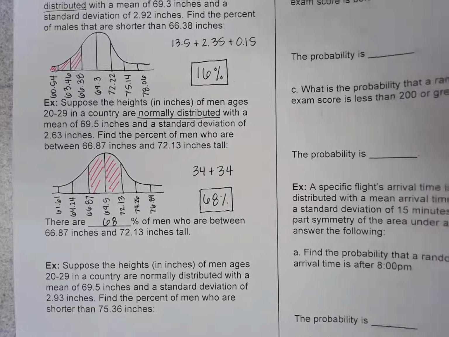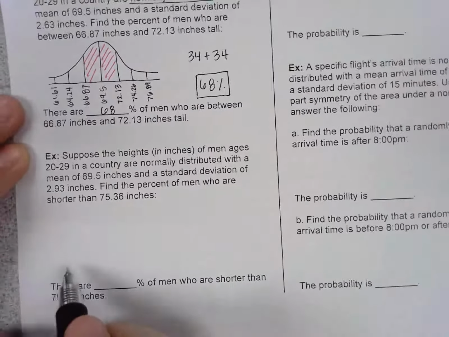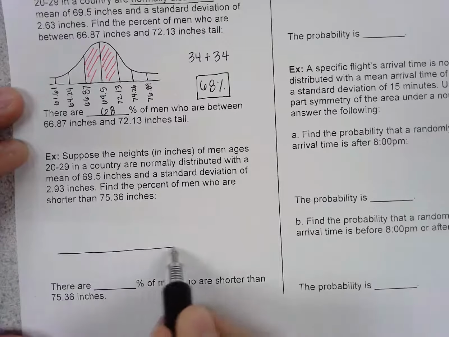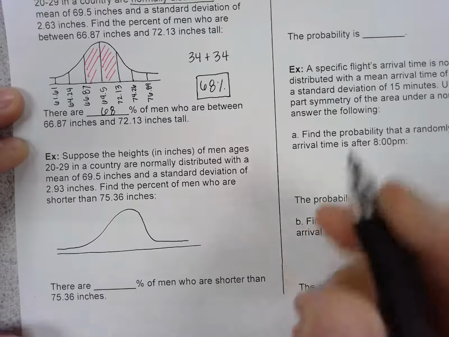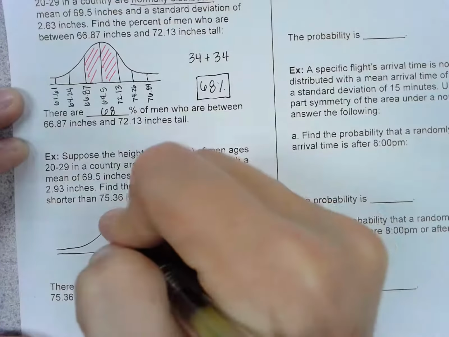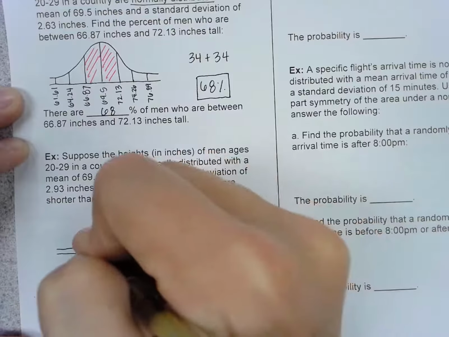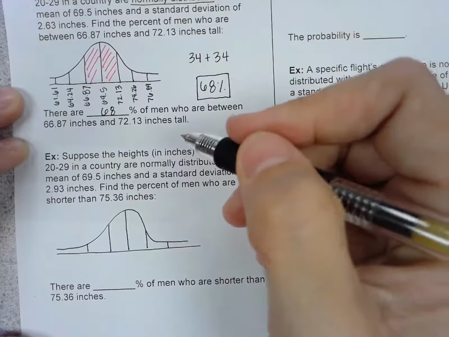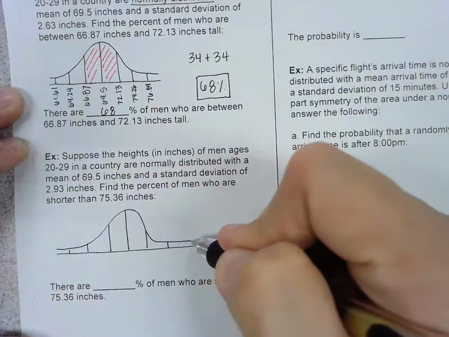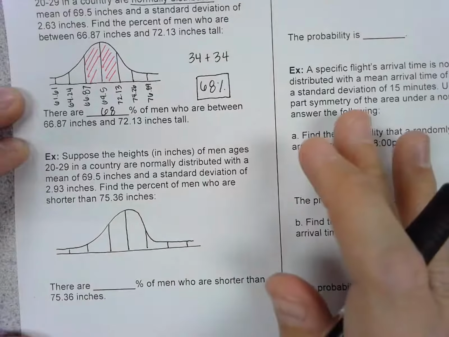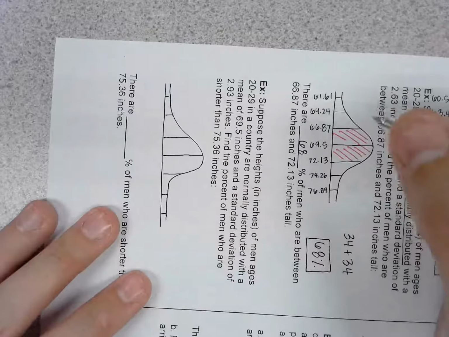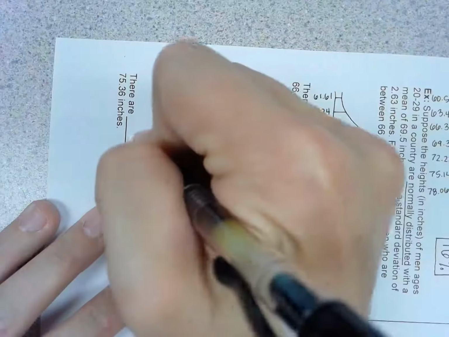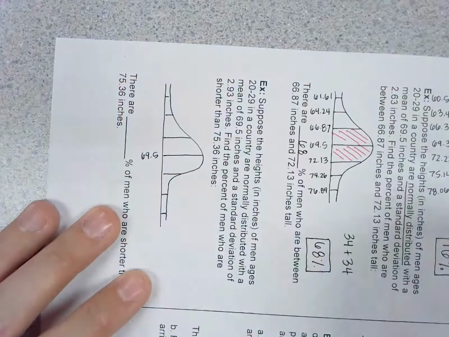All right, and so we're going to rinse and repeat for this last one as well. This one says they give you a different mean. Well, that's not really a normal curve, but it's going to serve the purpose. So there's my 34s, there's my 13.5s, and then there's my 2.35s. And so on this problem, with this not so normal looking curve, they say that the mean on this one is 69.5. And then the standard deviation is 2.93.